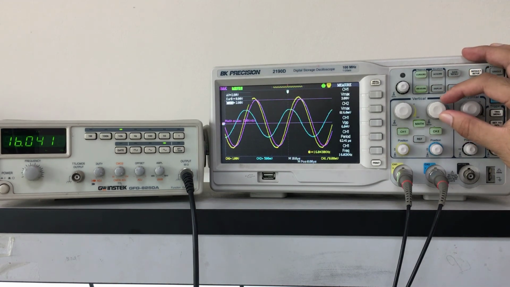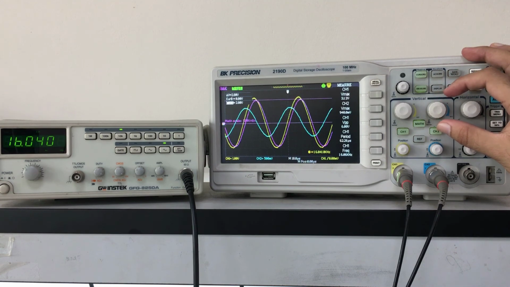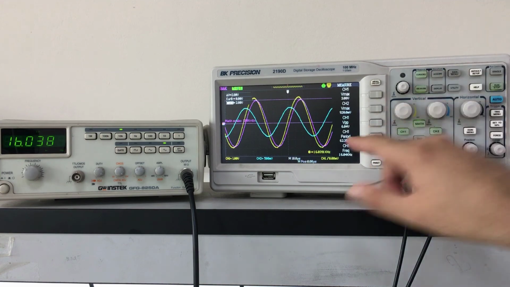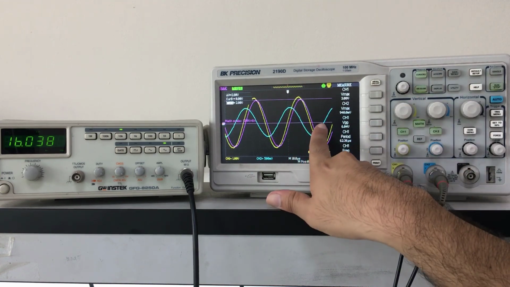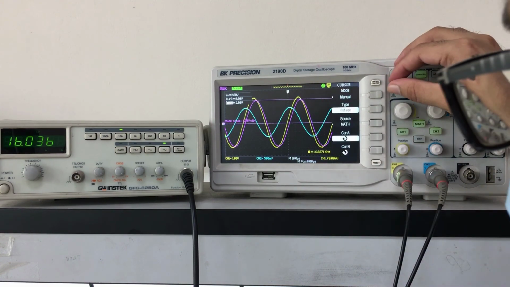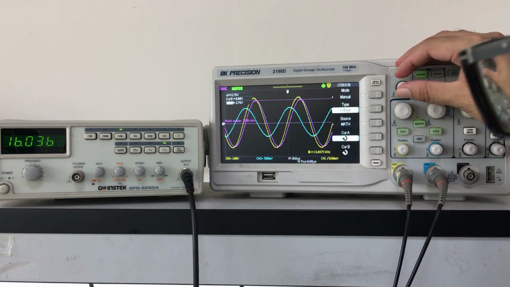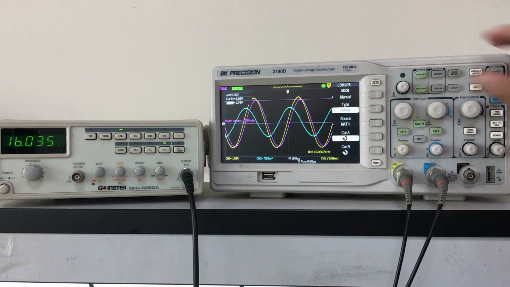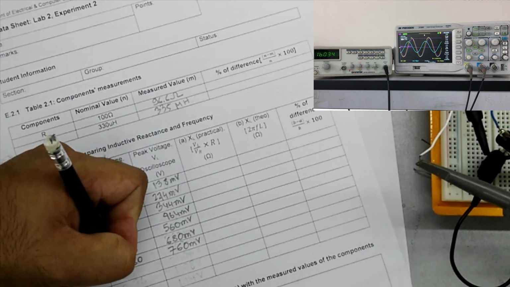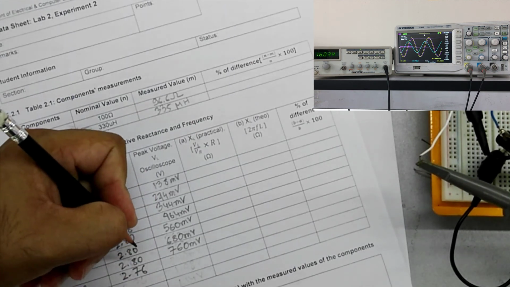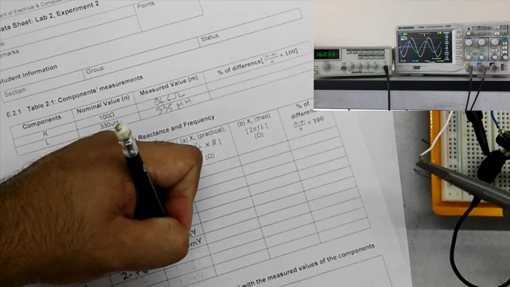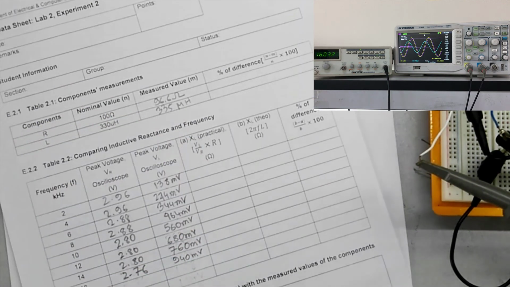We adjust the channel to get channel 2 screen in scope. So now we see that the voltage drop across the inductor is 940 millivolt, and that of the resistor is 2.76 volt. So 2.76 for the resistor and 940 millivolts for the inductor.